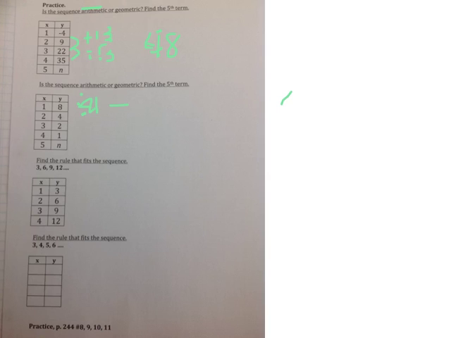And the 1, 2, 3, 4 were put in the x values, because the 3 corresponds with the first term, the 6 is the second term, the 9 is the third term, and the 12 is the fourth term. So what is happening here to get from the 1 to the 3, the 2 to the 6, the 3 to the 9? You're multiplying by 3. So this rule would be y equals 3x.